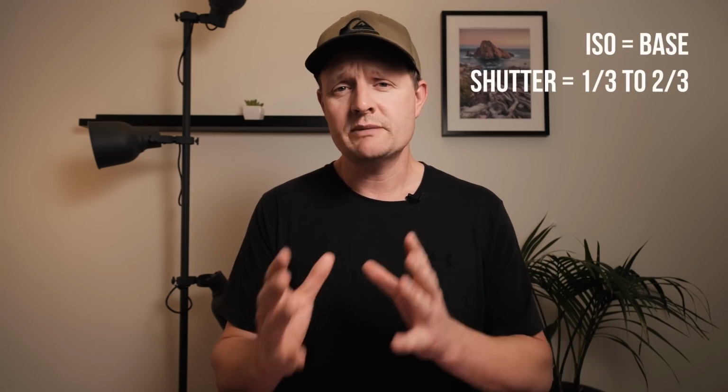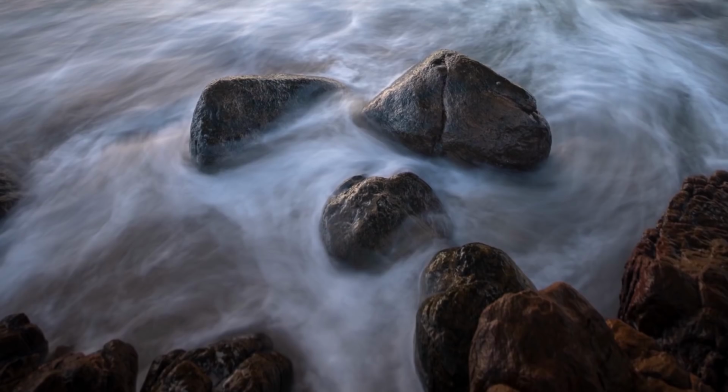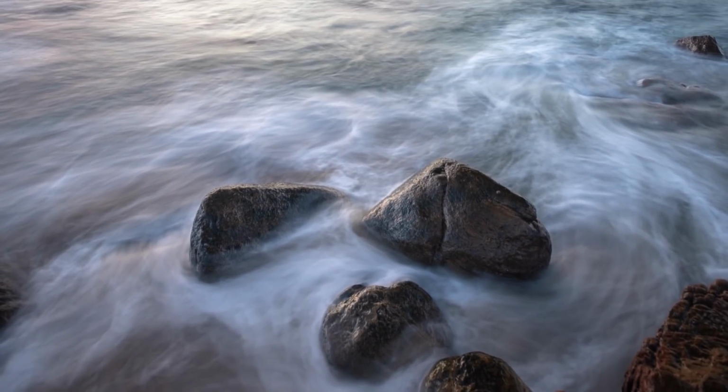I tend to go for a shutter speed of somewhere between 1/3 of a second and around about 2/3 of a second, depending of course on how much water there is and how fast it's moving. If I have a lot of water or it's moving quite quickly, then I'll tend to go for a faster shutter speed, because I like to keep some detail in the water. I don't like too fast of a shutter speed where it kind of freezes the water. I think that actually looks quite unnatural, but there are some people that prefer that look. I like to have a little bit of movement in my water, but there's still some detail left.